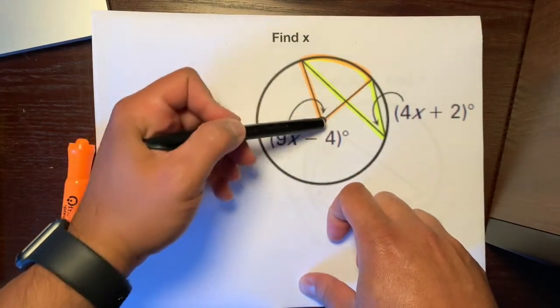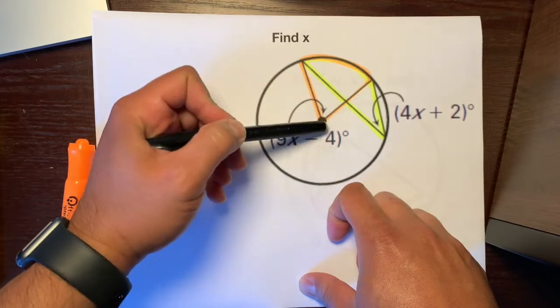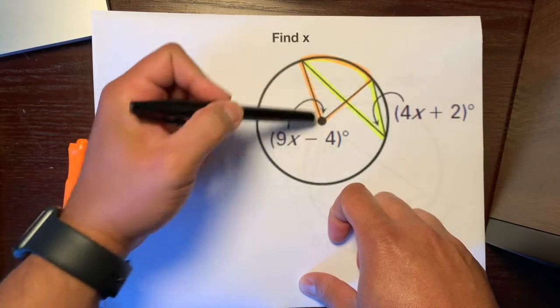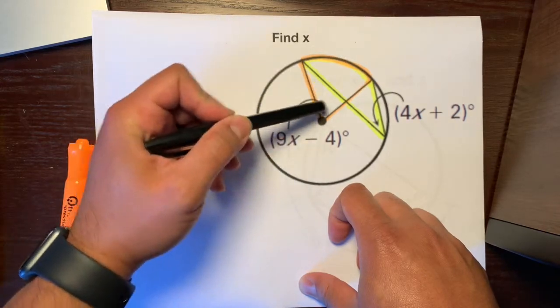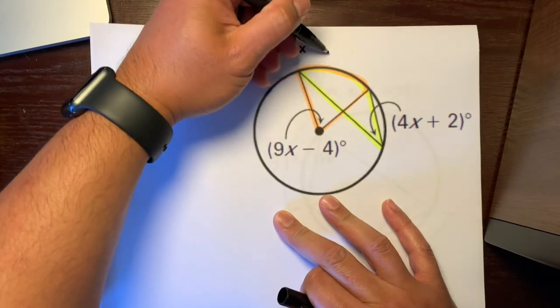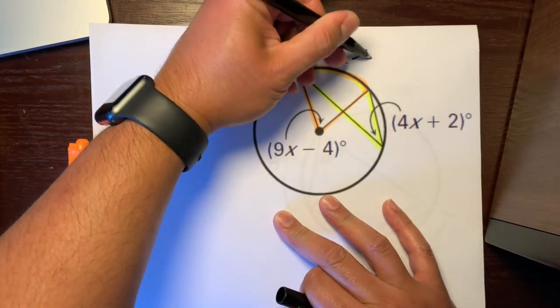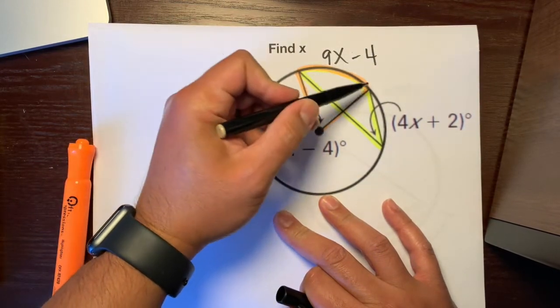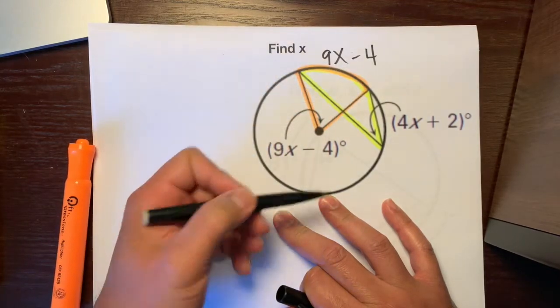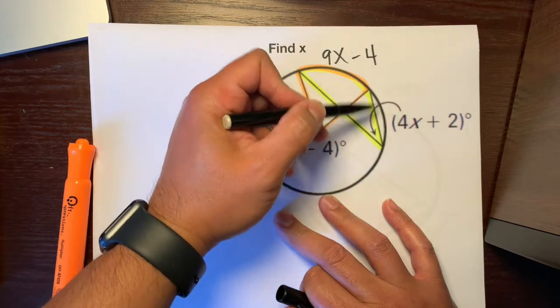So this one is a central angle because its vertex is on the center. Because it's a central angle, the arc that it's eating is the same measure as this angle. So I'm going to write 9x minus 4 here because a central angle and its intercepted arc are the same measure.